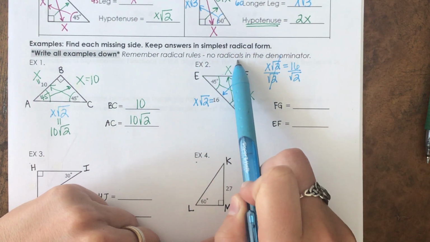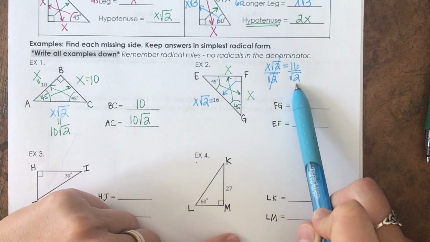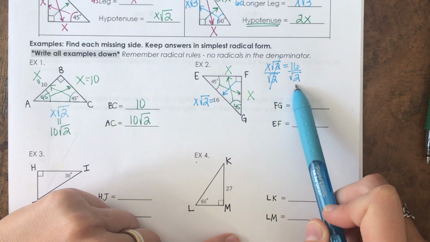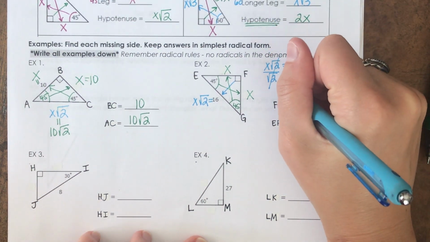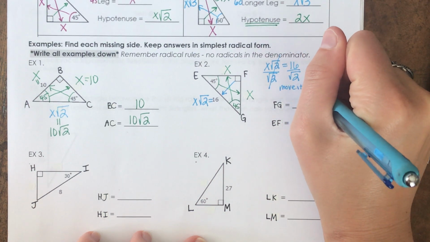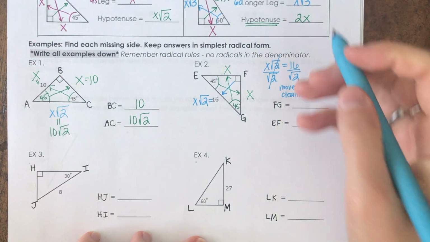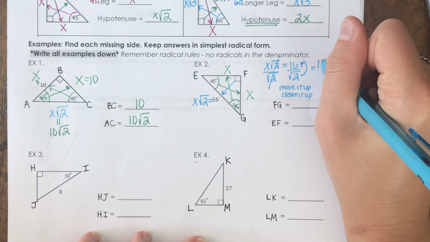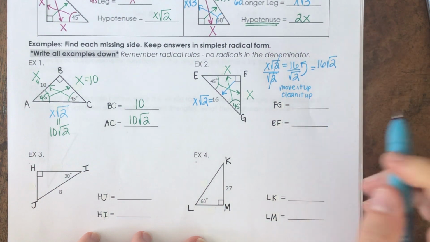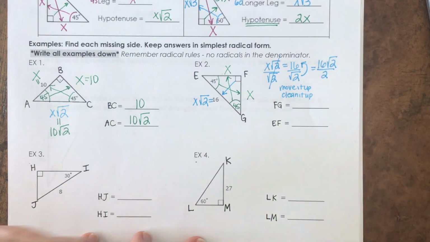You cannot have a radical in the denominator. That is the number at the bottom of the fraction. I see a radical at the bottom of this fraction. So I'm going to do something called move it up, clean it up. Okay, so I'm going to take this radical, I'm going to move it up. So now I've got 16 and a radical 2 on top. And I'm going to clean up the bottom, which means I'm going to take away the radical sign. So I've just got a 2.